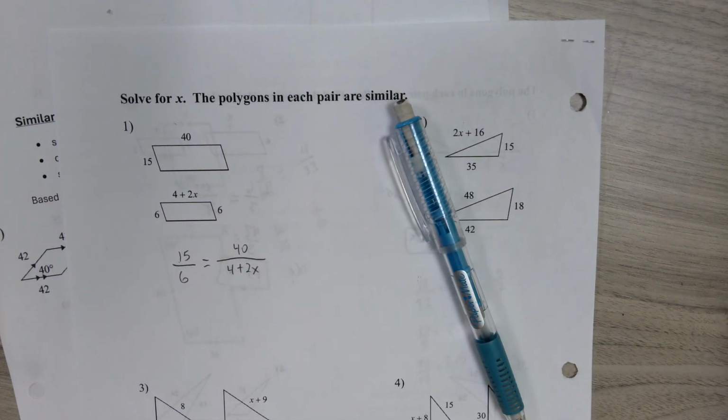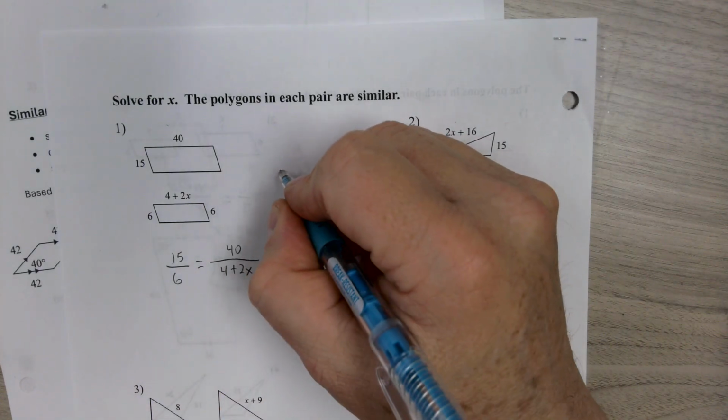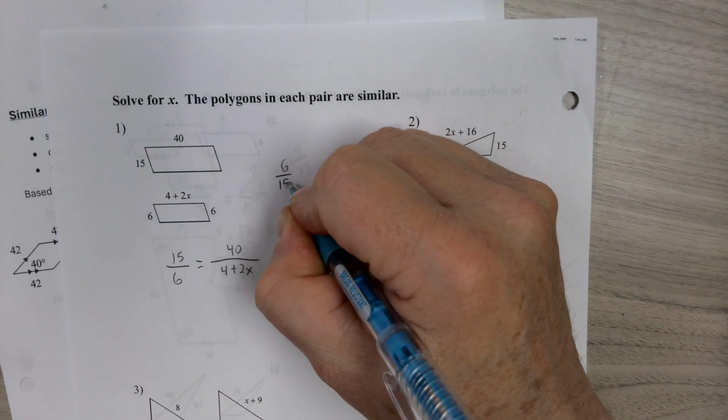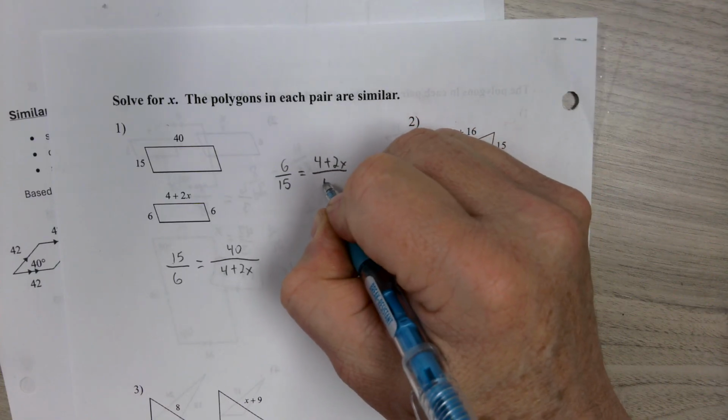Now your variable is in the denominator. We talked about that before and what we can do when that happens. We can just flip everything. So we're going to do 6 over 15 equals 4 plus 2x over 40.